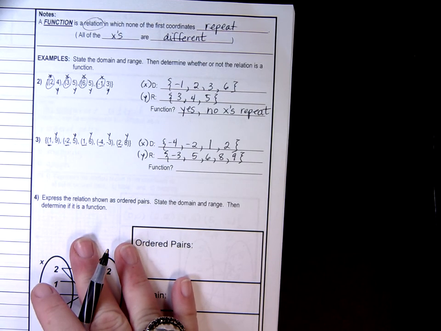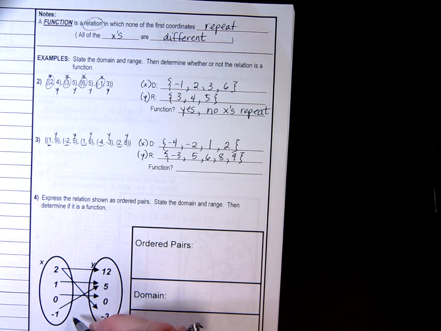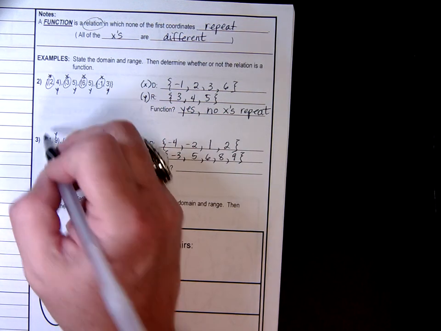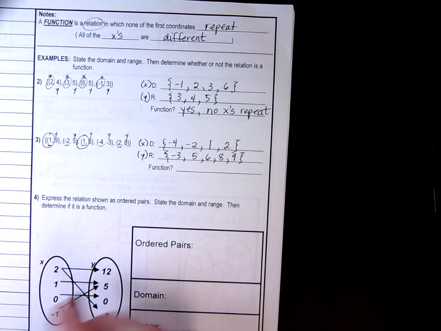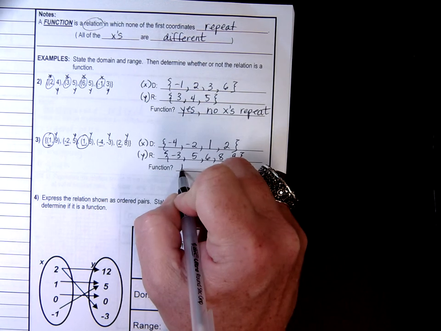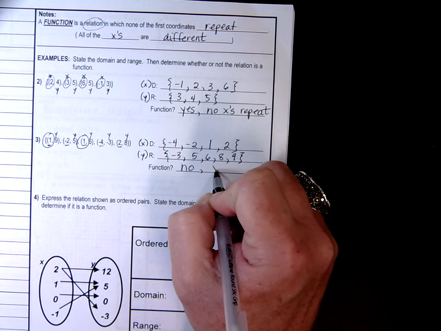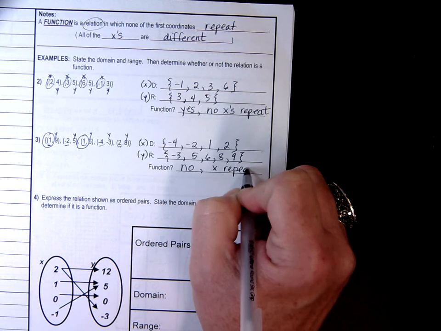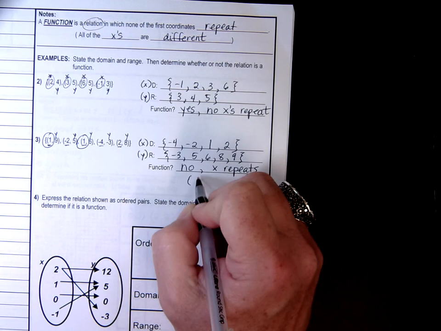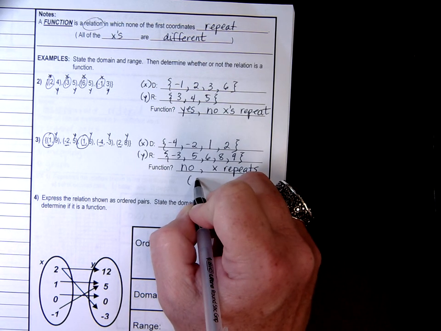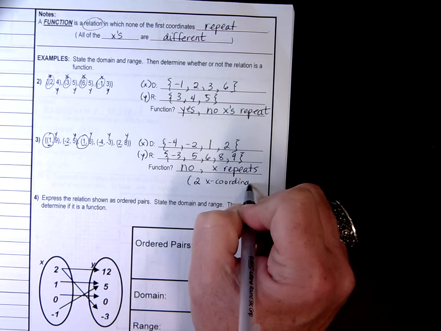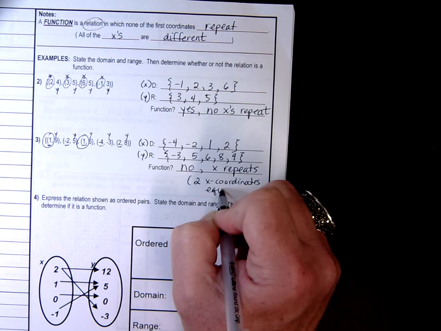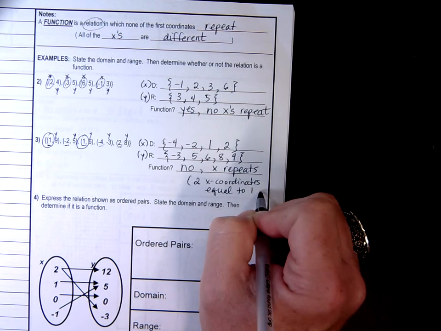So now, is this one a function? Does example 3 represent a function? And if we look back at our x values, we have 2 number 1s, so no, x repeats. We have 2 x coordinates equal to 1.